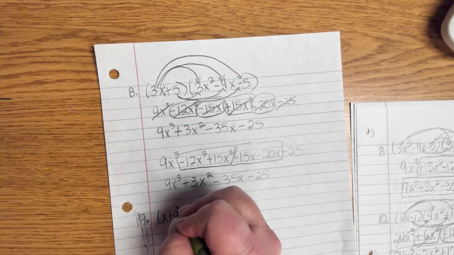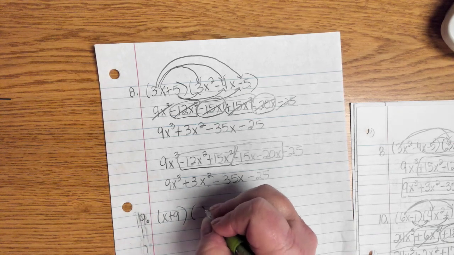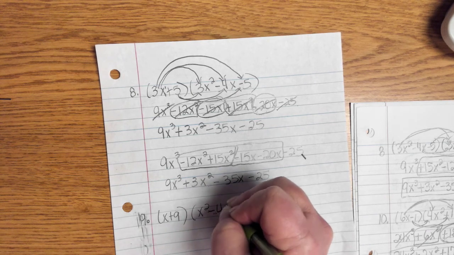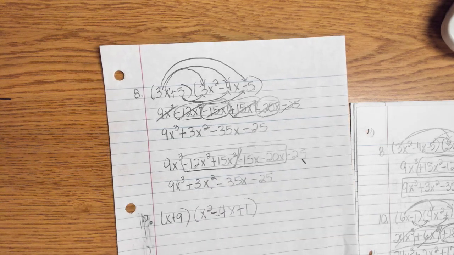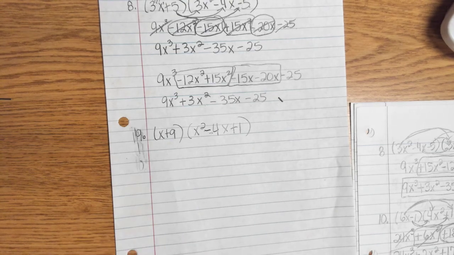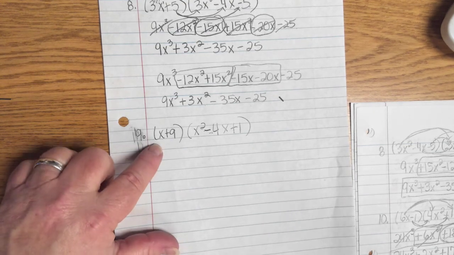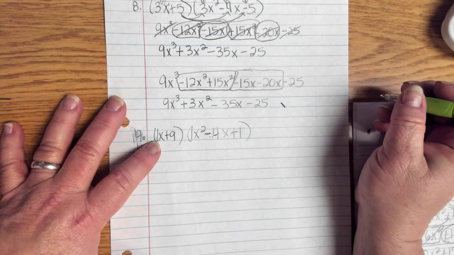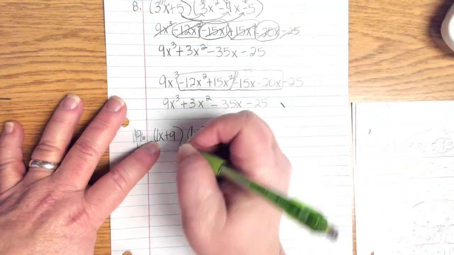x plus 9 times x squared minus 4x plus 1. So this time I'm not going to change the order. I'm just going to do it like it is, and this may actually be easier for you. I'm going to put my 1's in there so I don't forget they're there. 1x times 1x squared gives me what? 1x cubed.